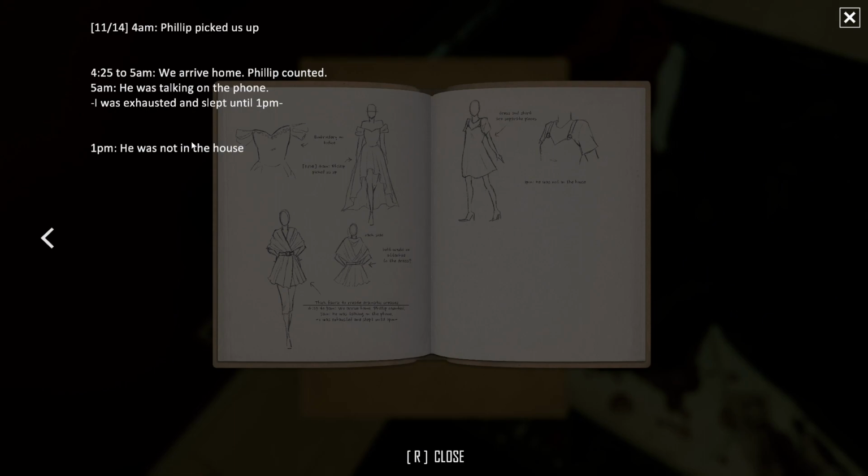The 14th. Philip picked us up. He was talking on the phone. I was exhausted and slept until 1. 1 p.m., he was not in the house.